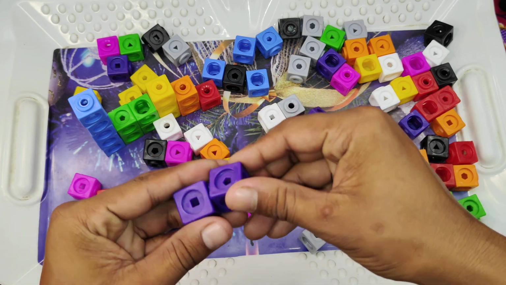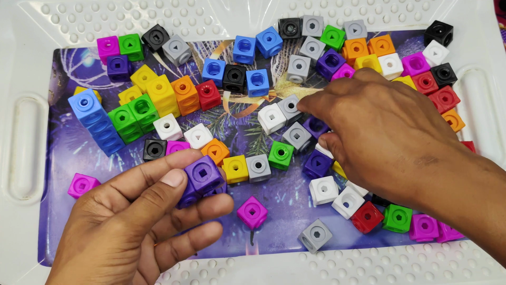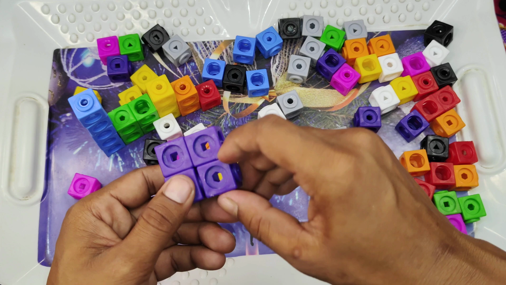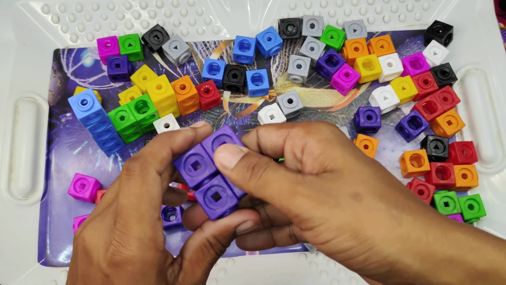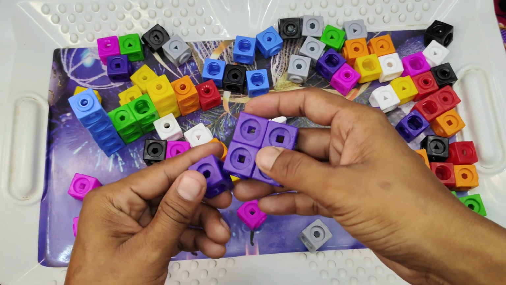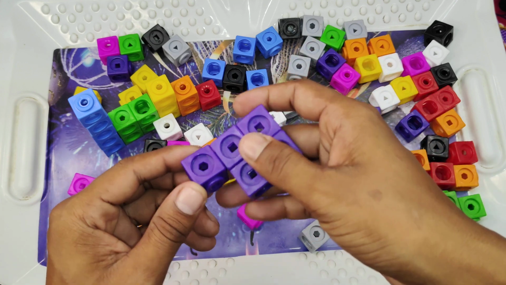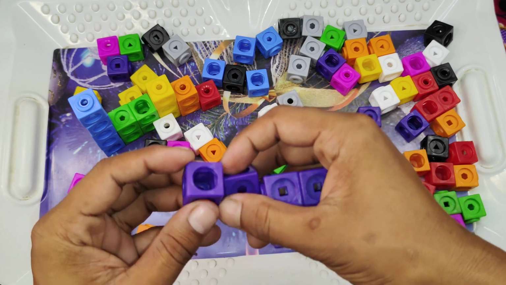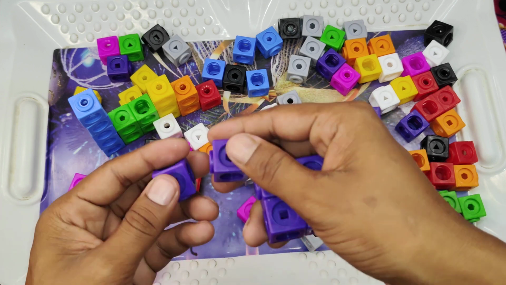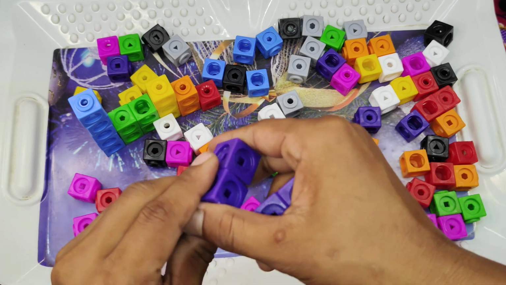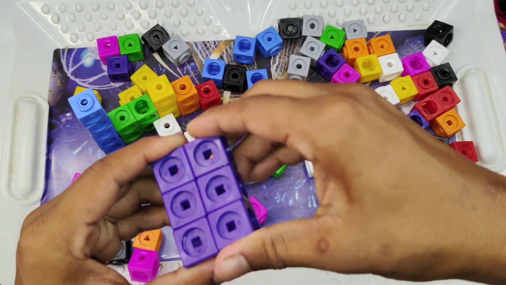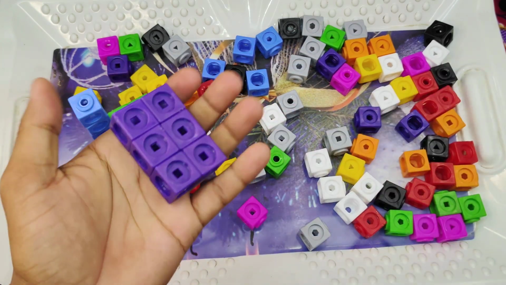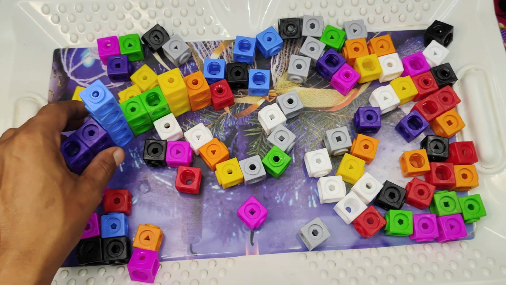Let's make Numberblock 6. This is Numberblock 6. Numberblock 6 is purple color.